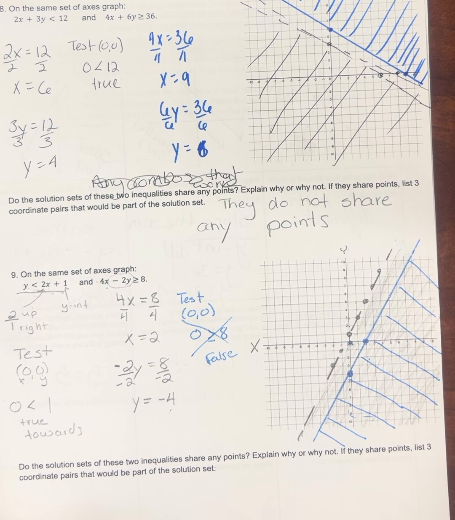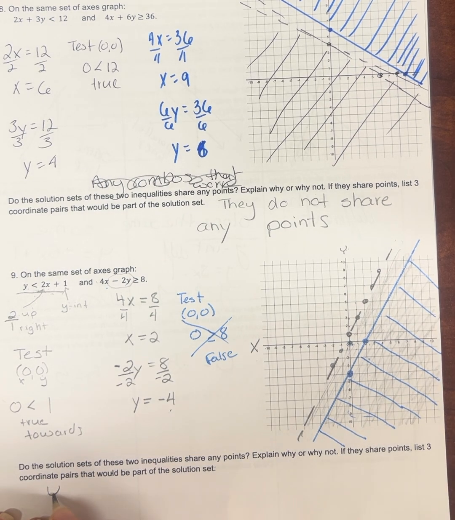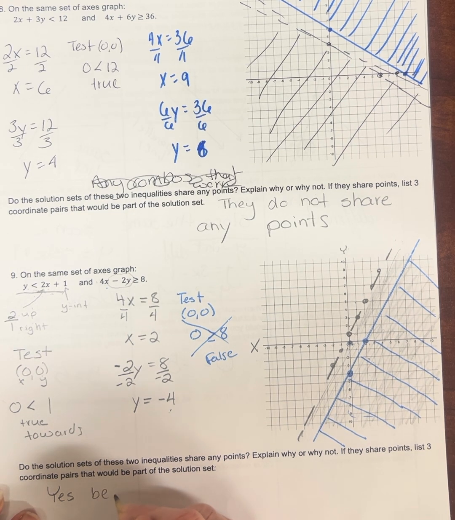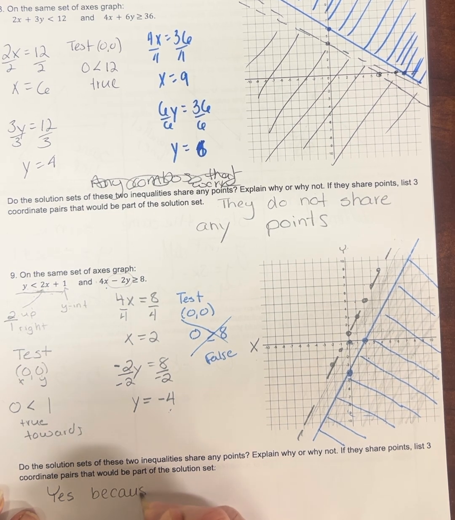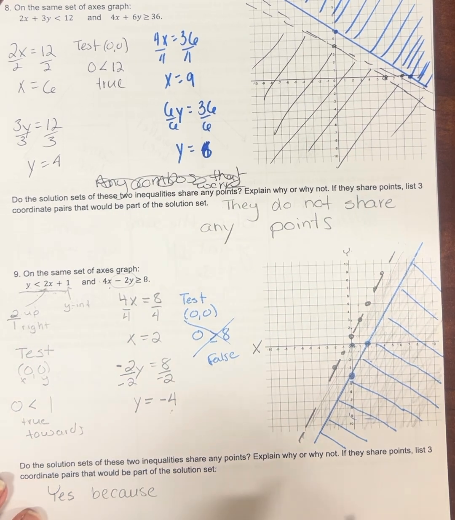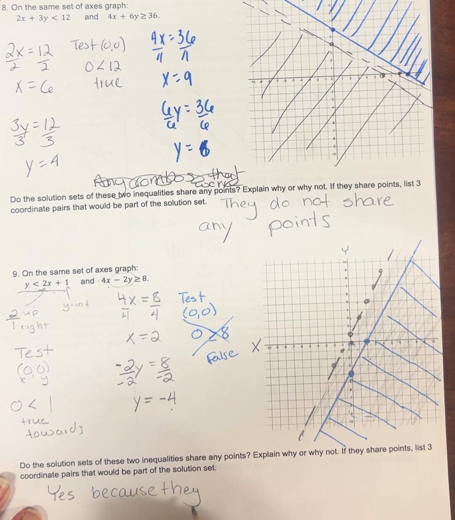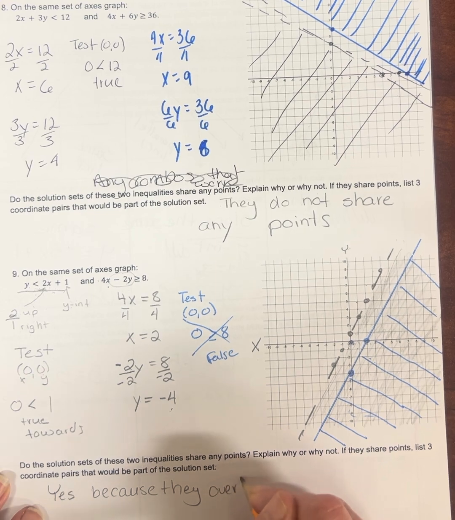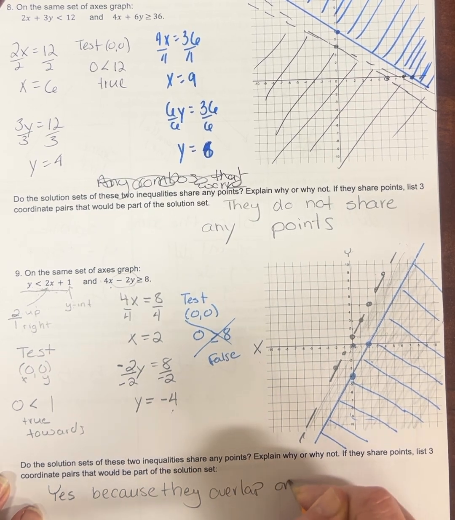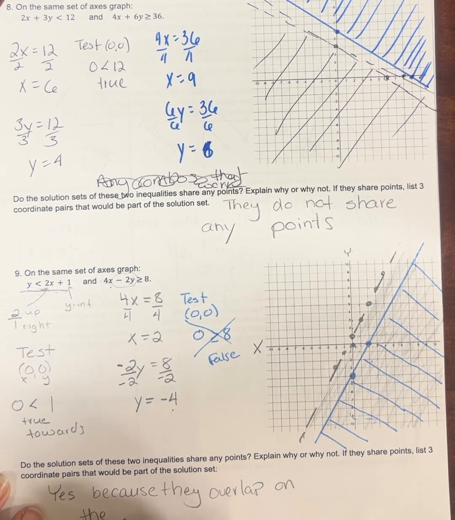Where they both have the shading together. So yes. We could say they overlap on the graph. Okay, cool.